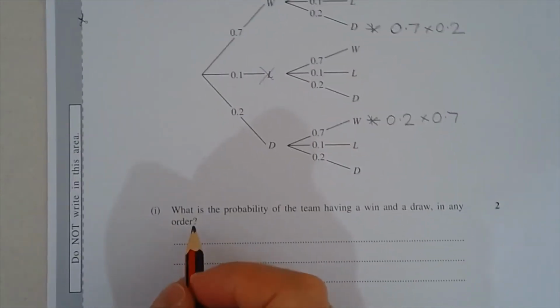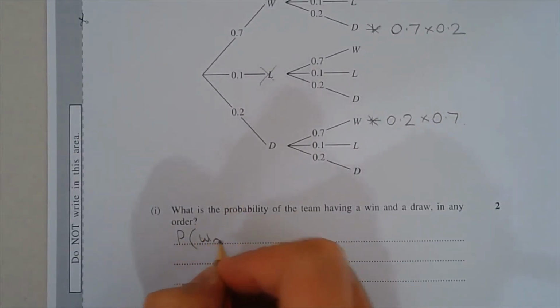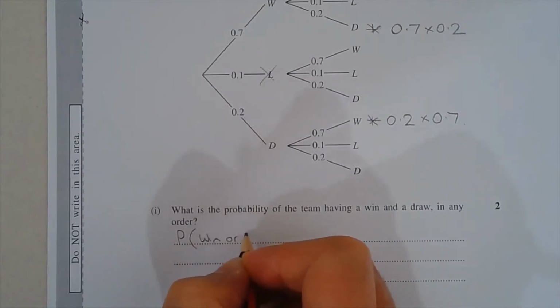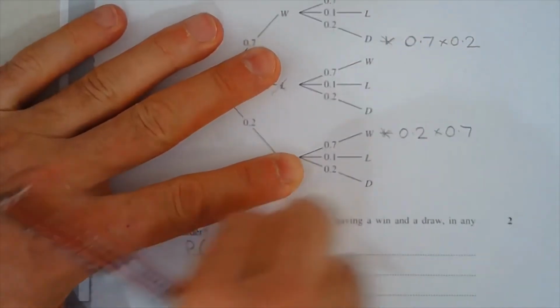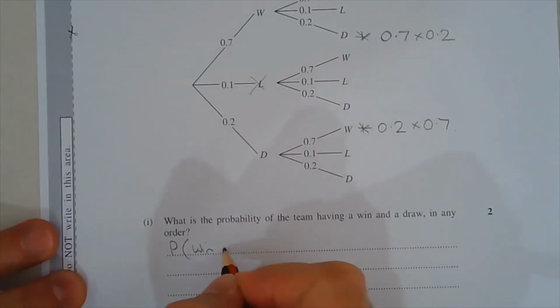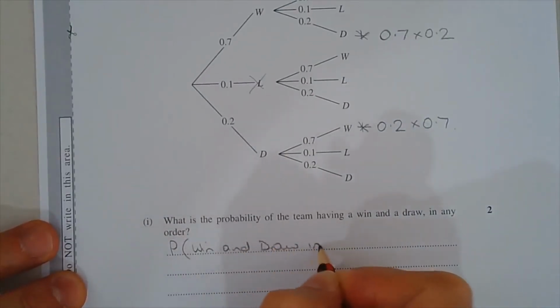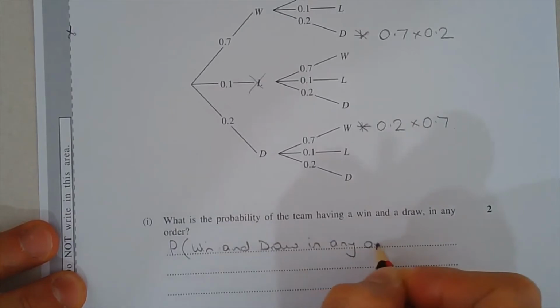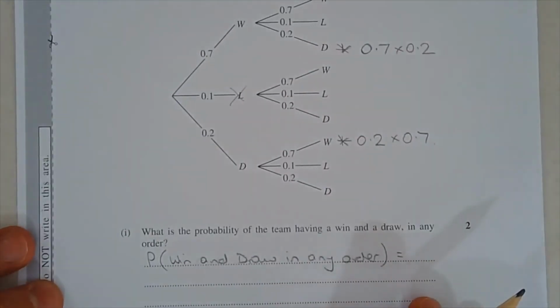So the probability of win and draw in any order is equal to these two outcomes that we've just identified.